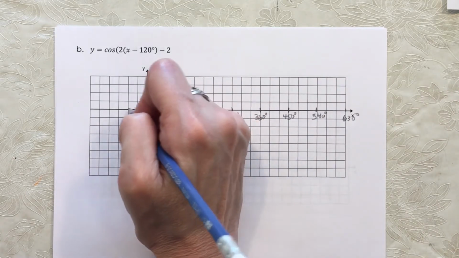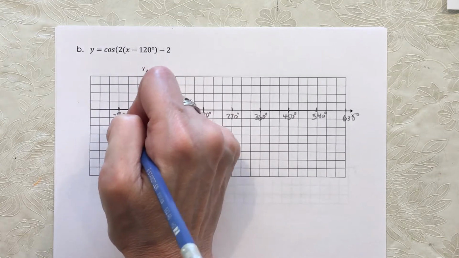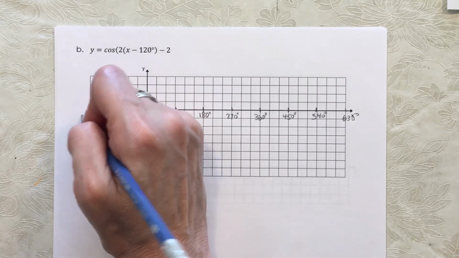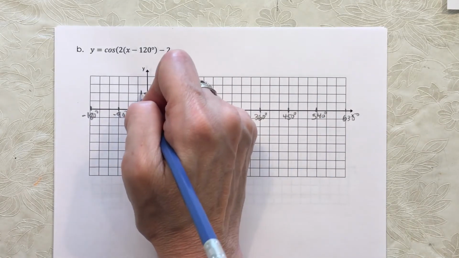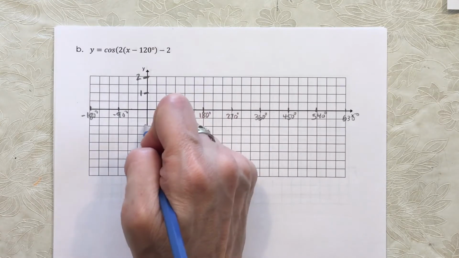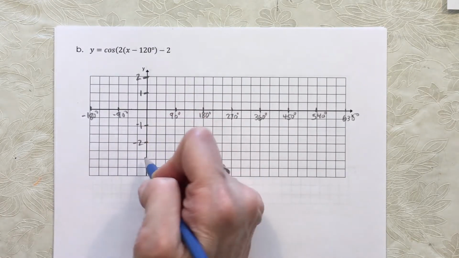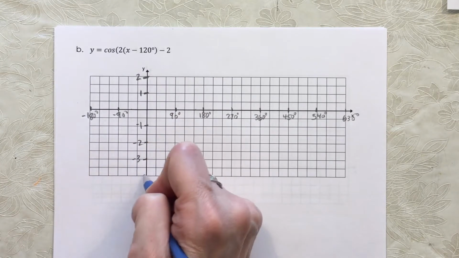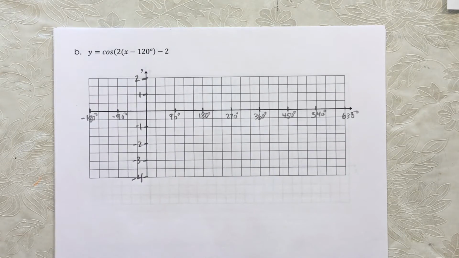And then backwards, 3 squares, 1, 2, 3, so that's going to be -90 and -180. And then every 2 squares is 1, so up 1, 2, -1, -2, -3, -4. So step 1, just put the scale on the axes, and you're always going to use the same scale.